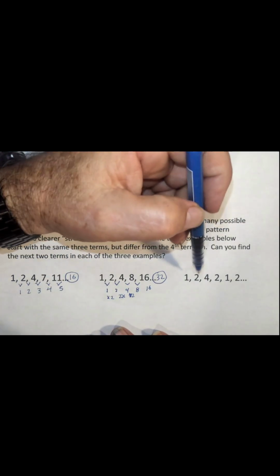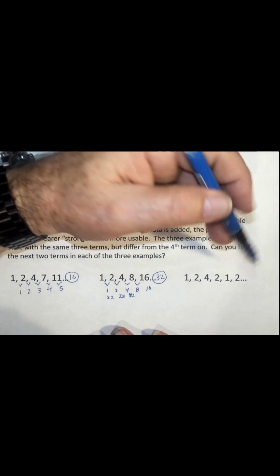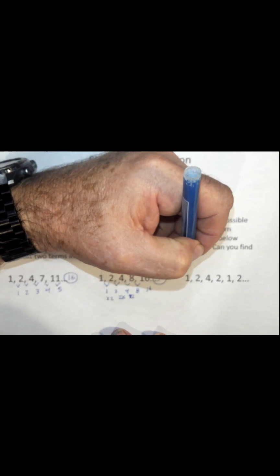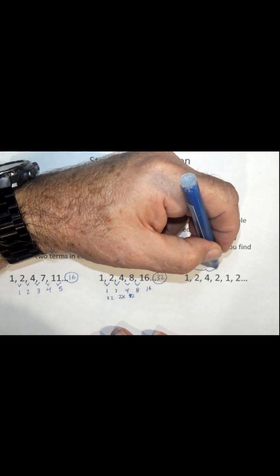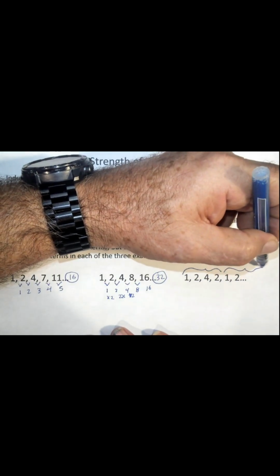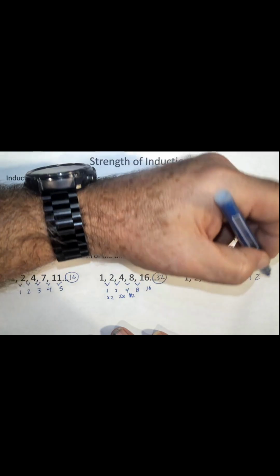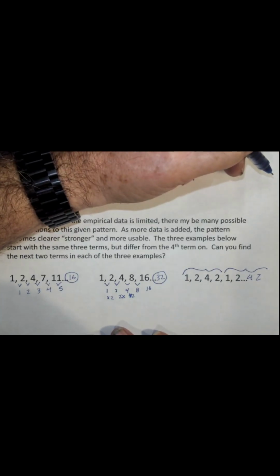Consider the last pattern, 1, 2, 4, 2, 1, 2. This pattern is a cyclic pattern. It's 1, 2, 4, 2, and then the pattern continues to repeat. So that would be 1, 2, 4, 2, and then it would just repeat from then on.